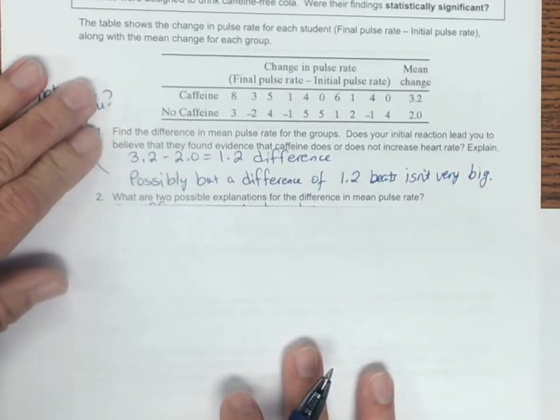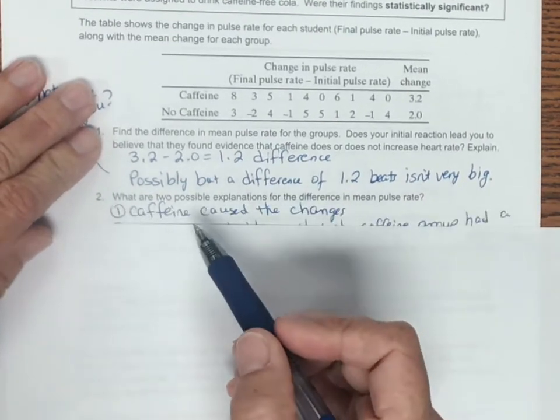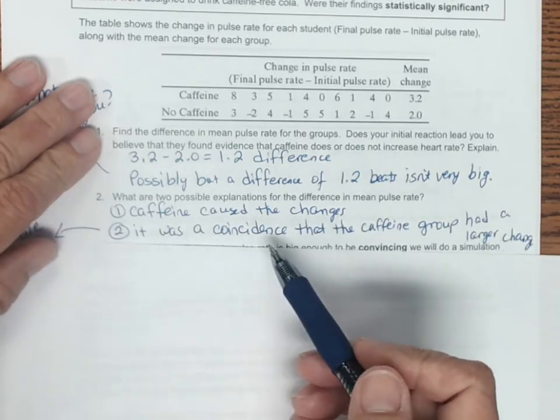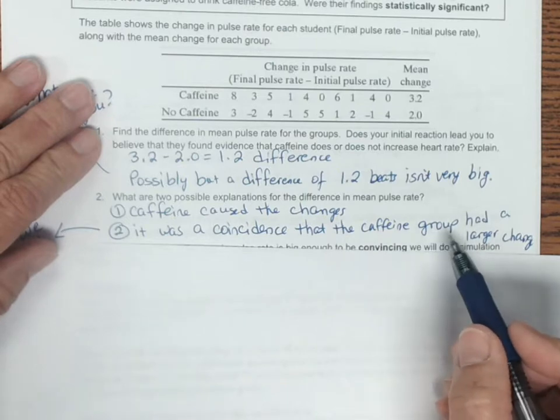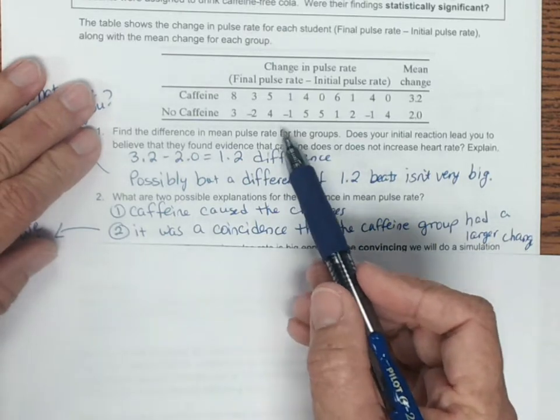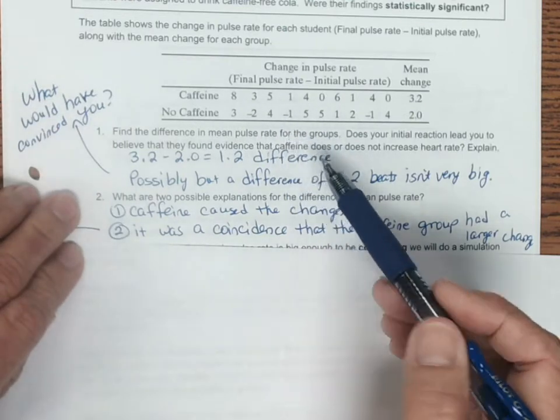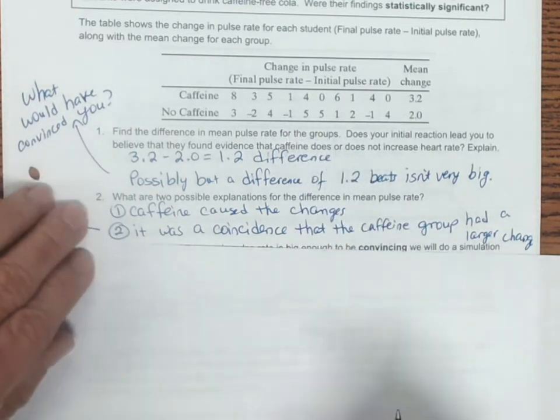Other possible explanations for the difference: it could be that the caffeine did cause the change. It could be that it was just coincidence and the caffeine group had a larger change. This is a pretty small sample, so really we would like to have a bigger sample if possible.